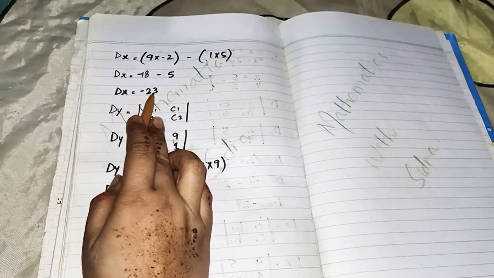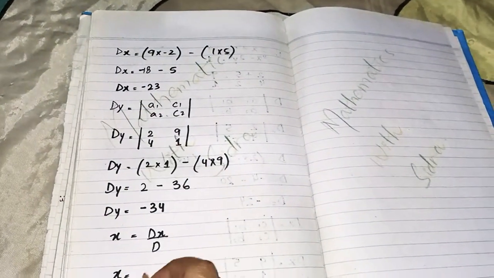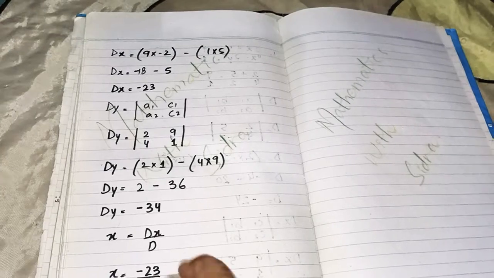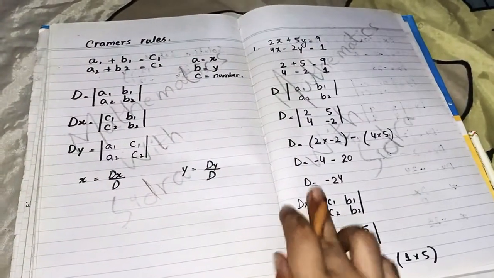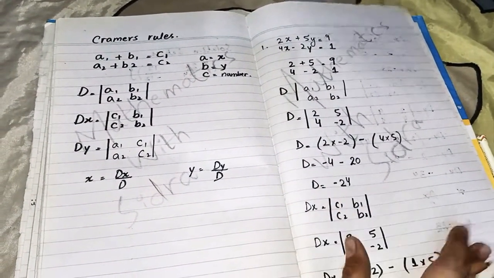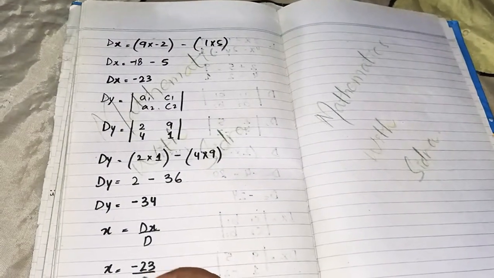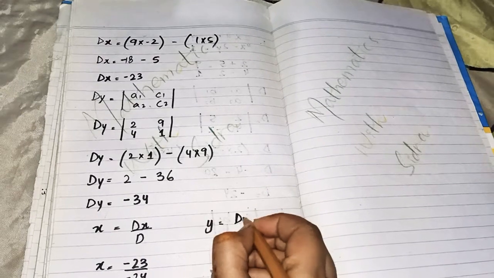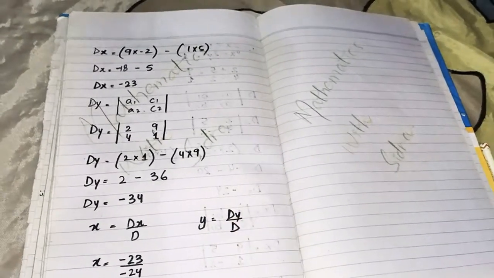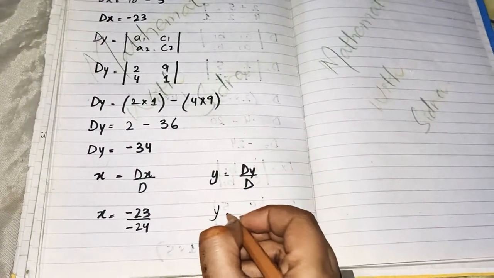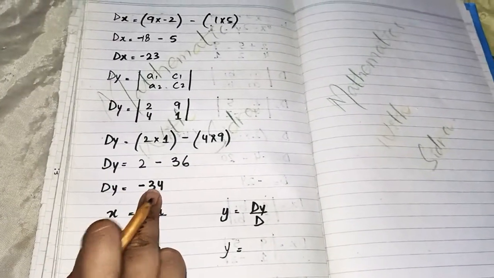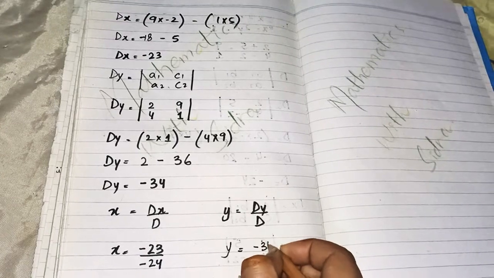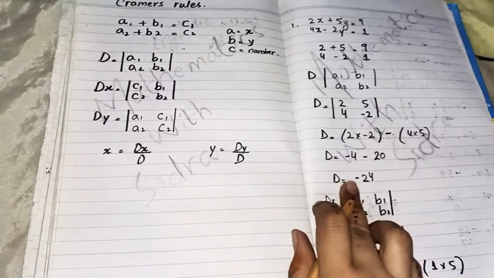X is equals to, the value of dx we have found is minus 23. Minus 23. And the value of d is minus 24. Minus 24. Same as it is, y is equals to dy upon d. Dy upon d is, now y, dy is minus 34 and d is again minus 24.